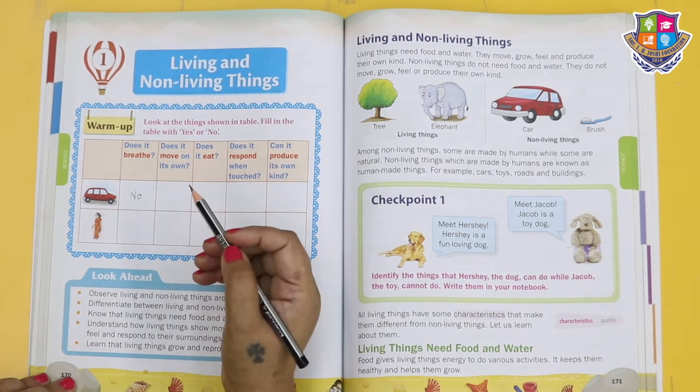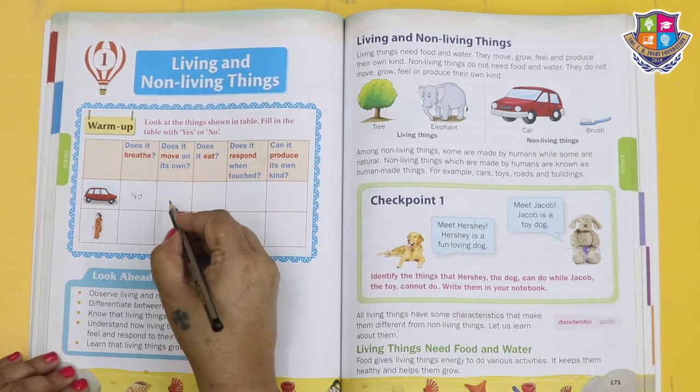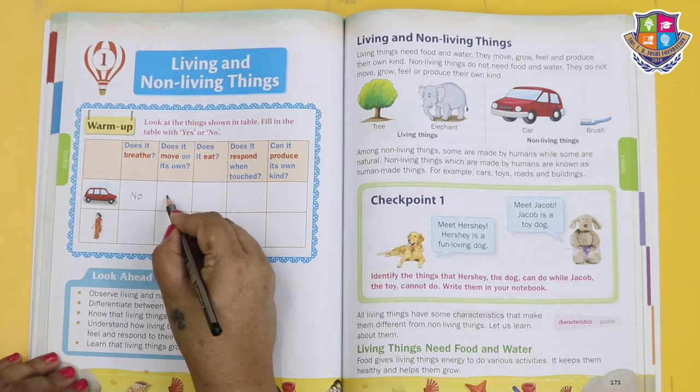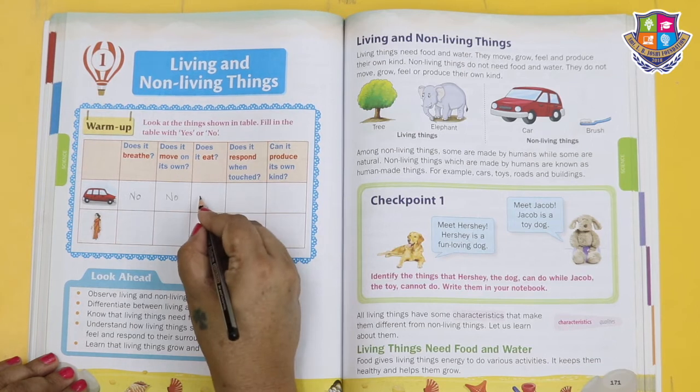Next, does it move on its own? No. Can you see, have you ever seen a car driving on its own? No. Somebody has to drive it, right? So what is the answer going to be over here? No. Does it eat? No. Have you ever seen a car eating? No, right? So it's going to be a no again.